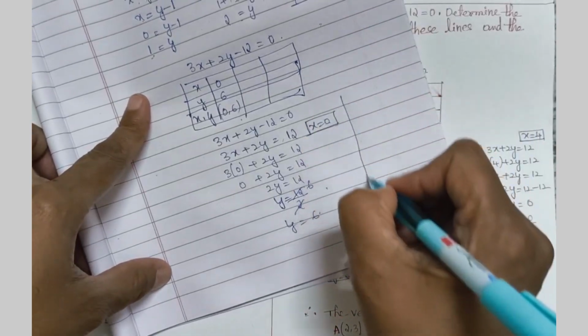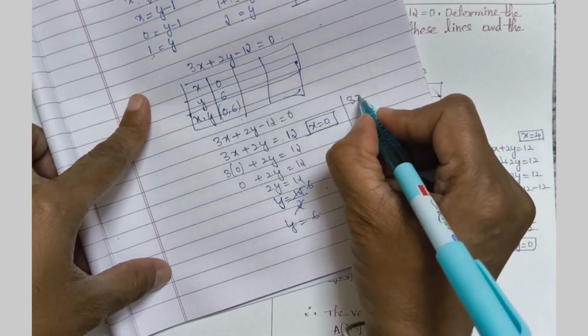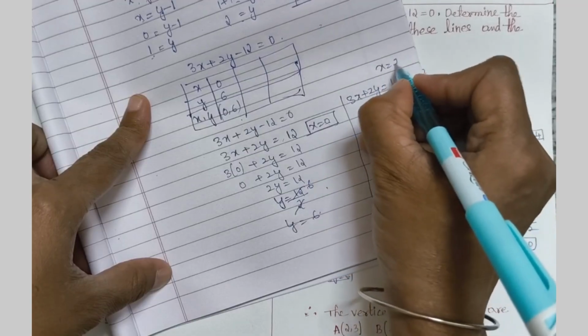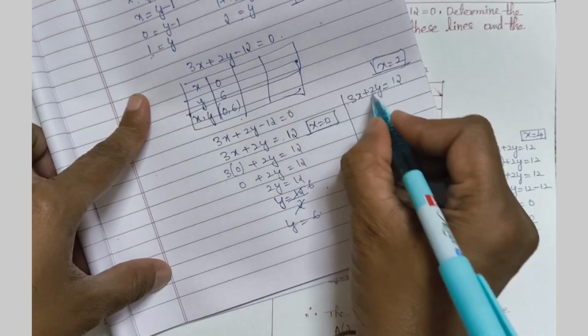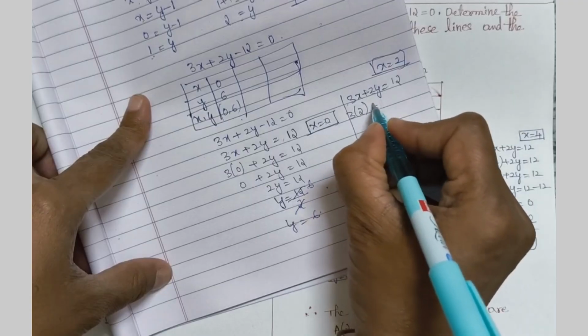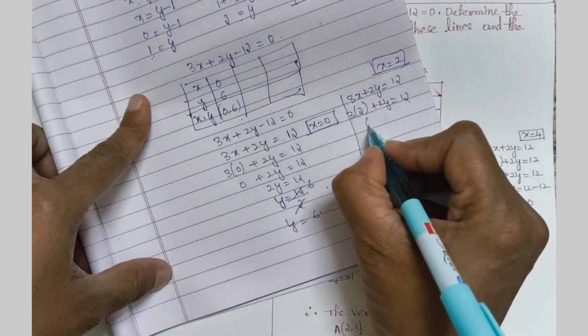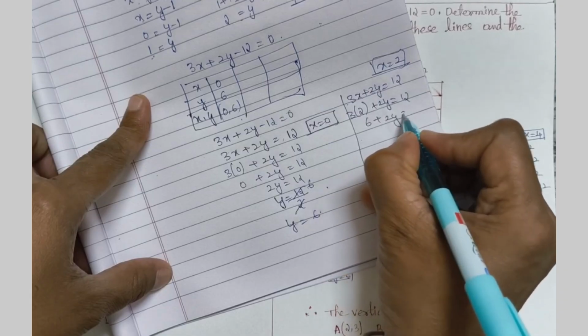Next I am taking 2. See here, I will explain. 3x plus 2y is equal to 12. x value I am taking 2. 2 taking means 3 into 2 plus 2y is equal to 12. 3 twos are 6, plus 2y is equal to 12.